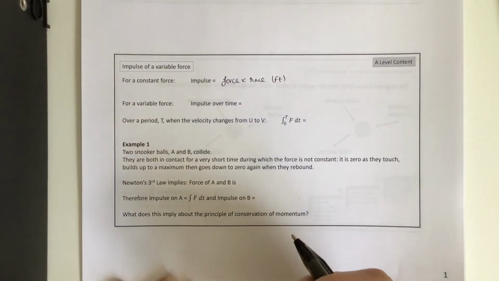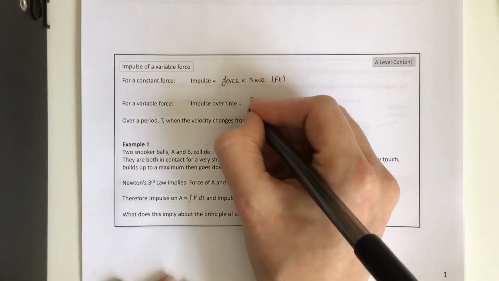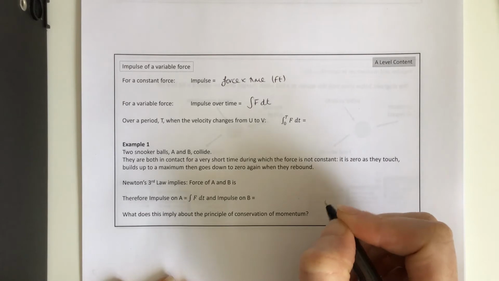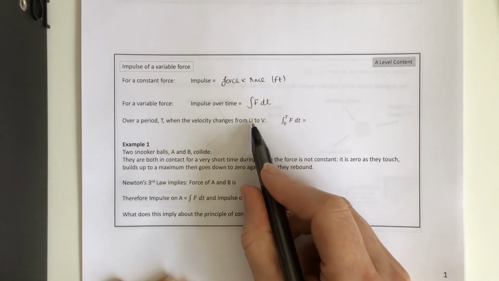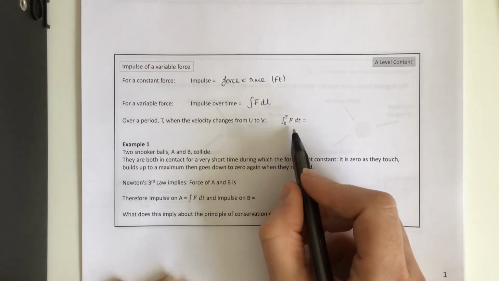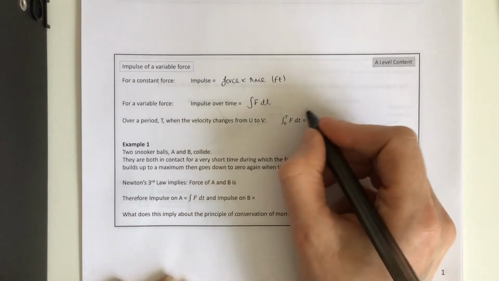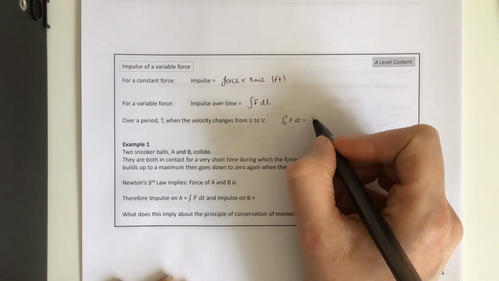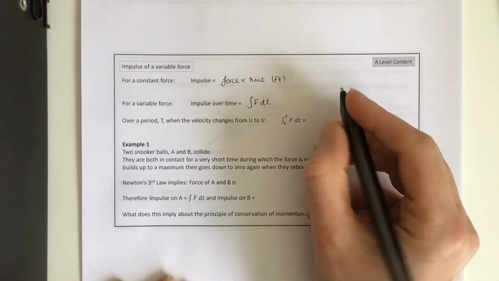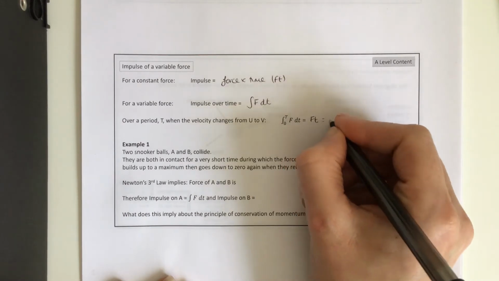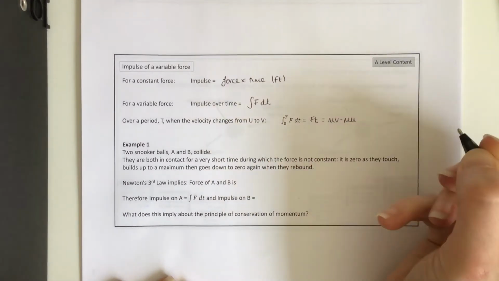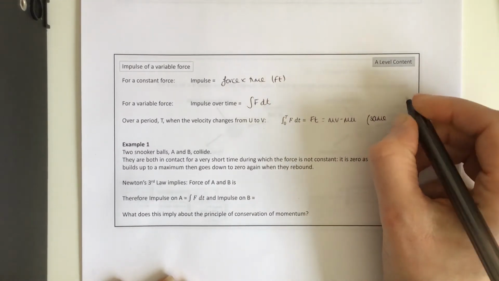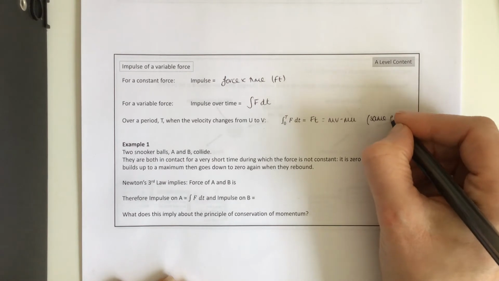And let's have a look at a variable force. So for a variable force, we would say the impulse over time is the integral of F with respect to time. Now, when we change velocity from our initial velocity u to our final velocity v, we can integrate that over that period of time. And you can feel free to do this. You'd end up with Ft, substitute in your t, substitute in your 0. You end up with Ft, which is, as we know, mv minus mu. So it's exactly the same. So it's the same even if the force varies.